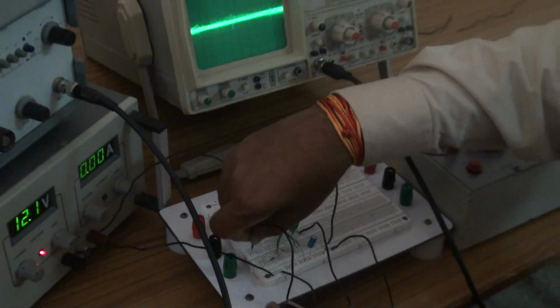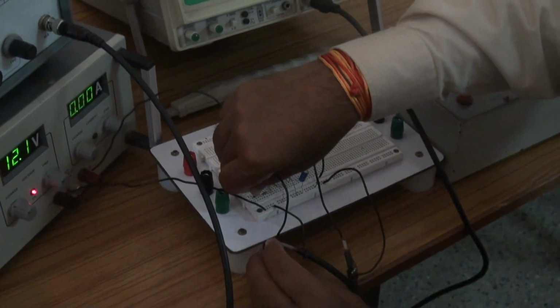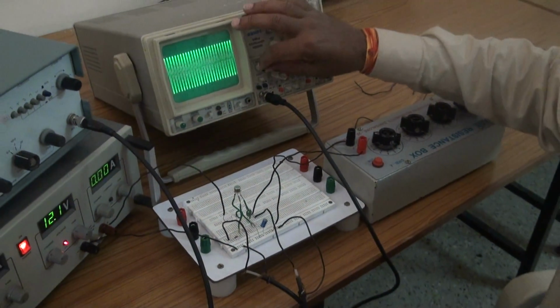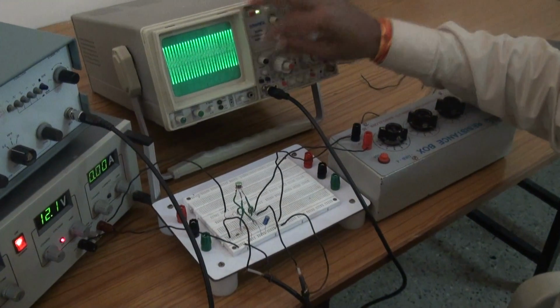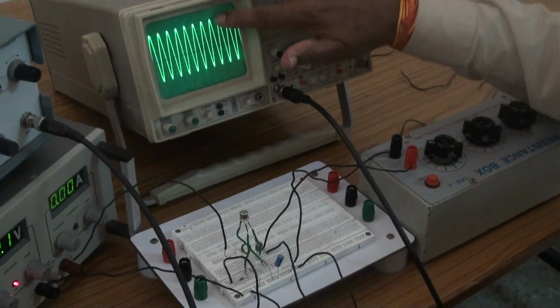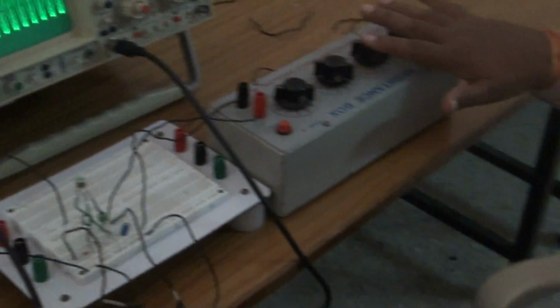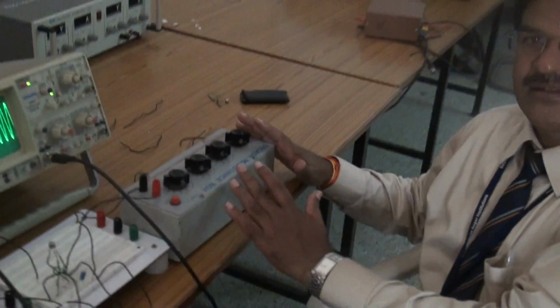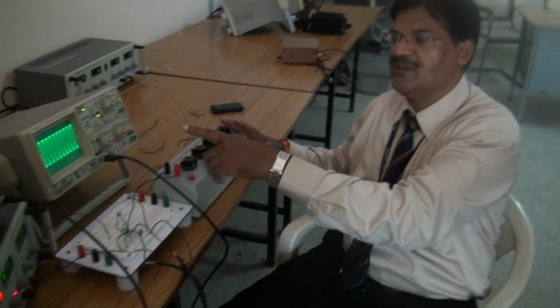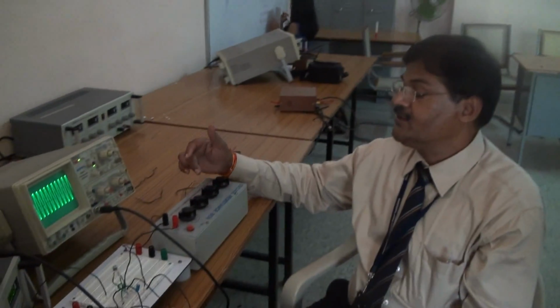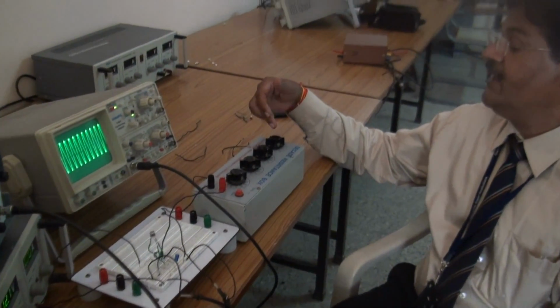We have to connect back this signal generator to CI. And again you can observe that there should be 4 boxes. It is 4 boxes. Now the resistance is at maximum. We have to decrease this resistance so that again it becomes 50% of the maximum value, that is to 2 boxes. So you have to start adjusting from higher value.